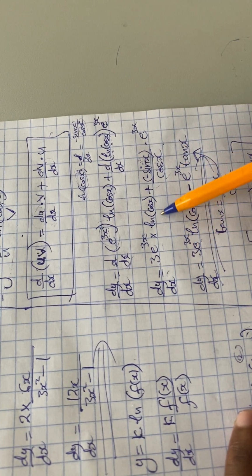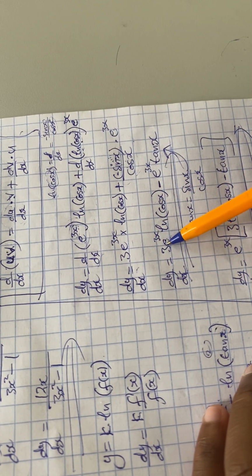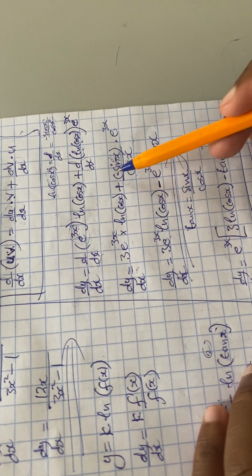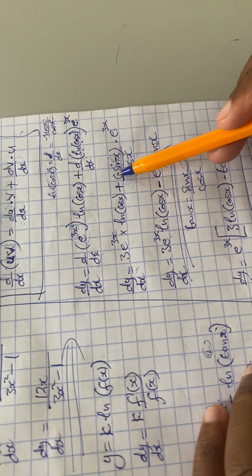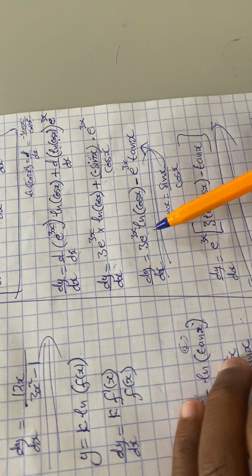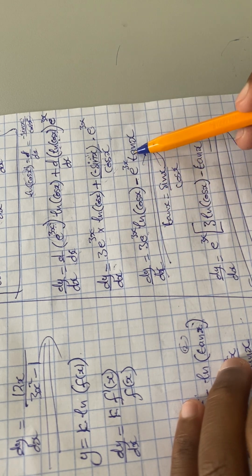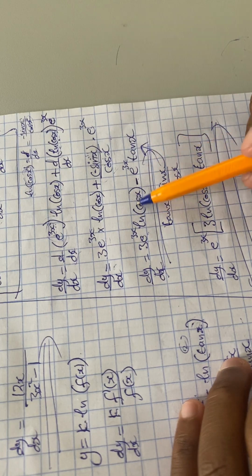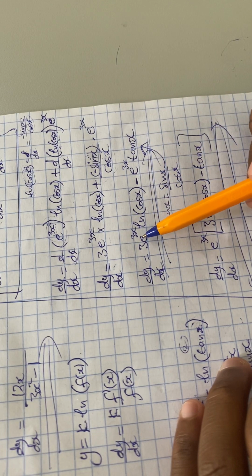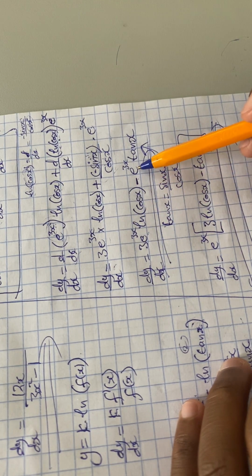Then all of these, you simplify. We said sine over cos is tan, and this negative is this negative, and then we have two terms with like terms between them, e to the power 3x.